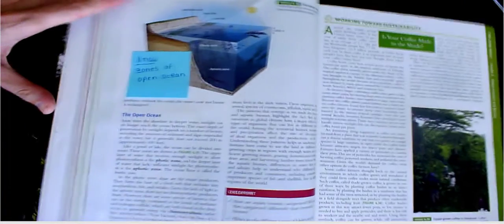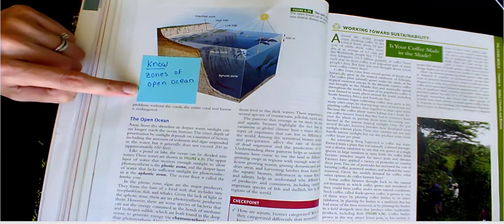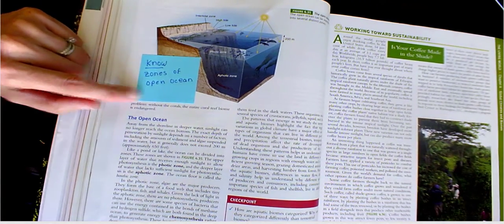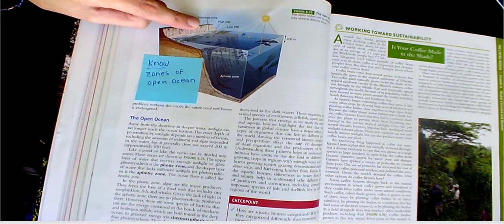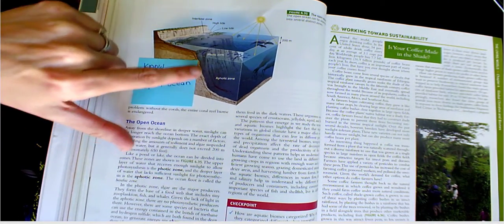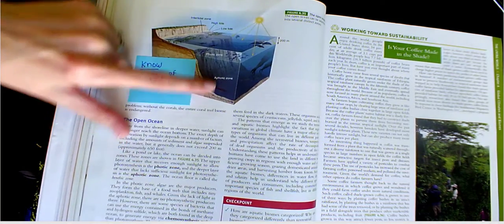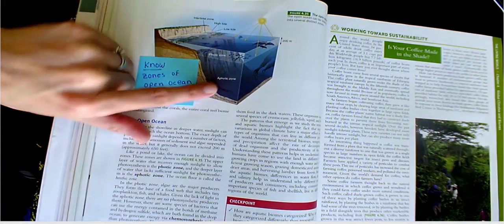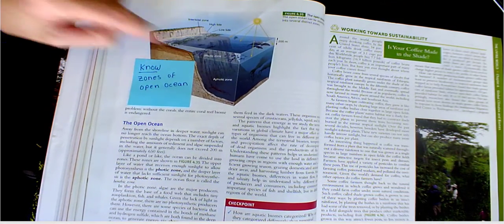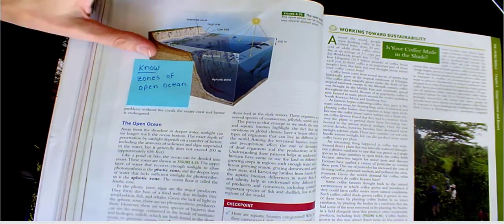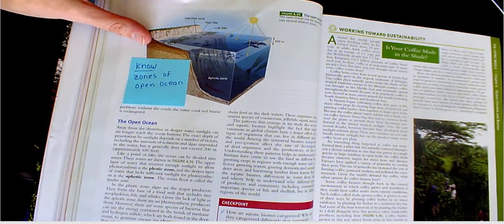And then finally, you do need to know the zones of the open ocean. These are very similar to the zones of a lake, but it does have that intertidal zone, which is where the high tide and low tide come in. It does have the benthic on the bottom as well. Then they have the aphotic, which would be where the light can't get down to, and then the photic zone, which is where you have the photosynthesizers like algae and cyanobacteria and some of those other things that can do photosynthesis.